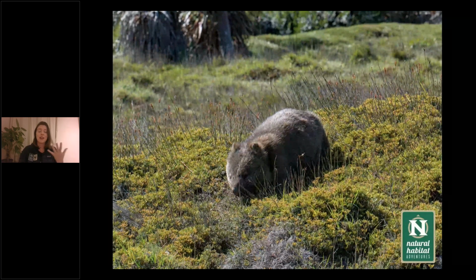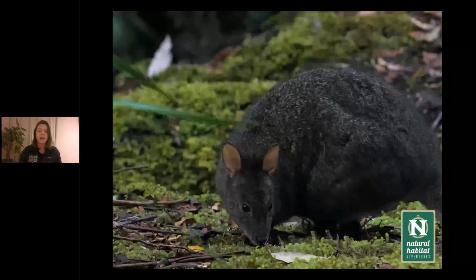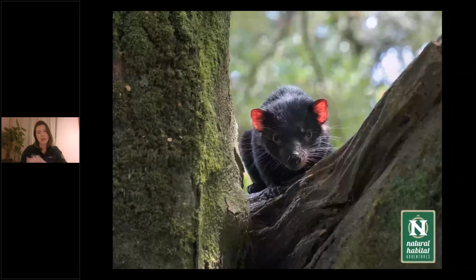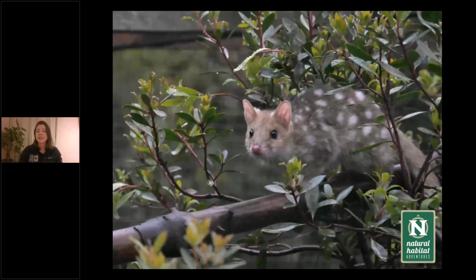And then we also have our pademelon, which is like, you can see, like a little kangaroo or a little wallaby. And our carnivorous marsupials, which I speak about in Tasmania as well, our Tasmanian devil and our quolls. So all of these guys are fairly well adapted to living in lower areas as well as higher altitude areas.